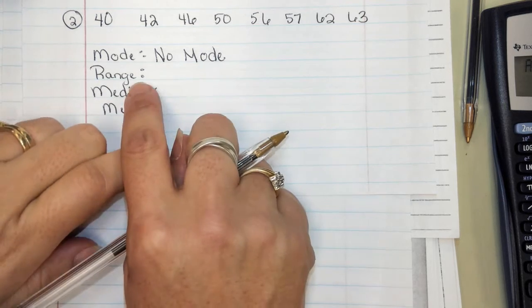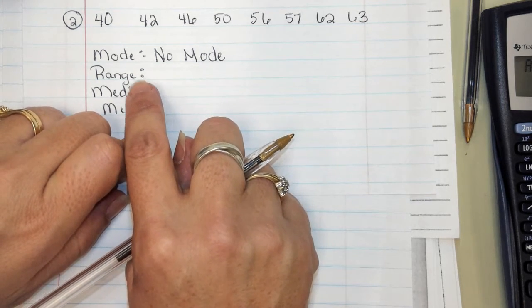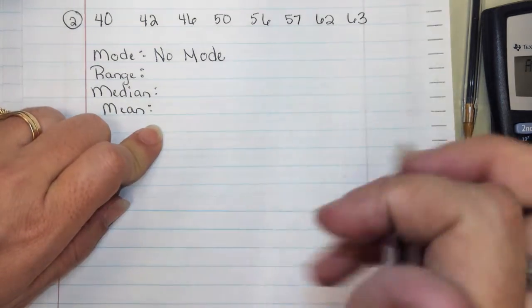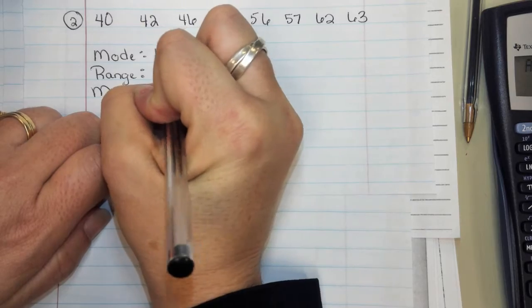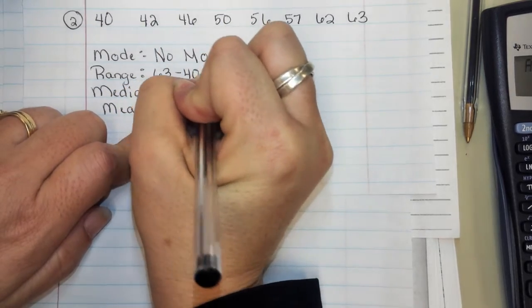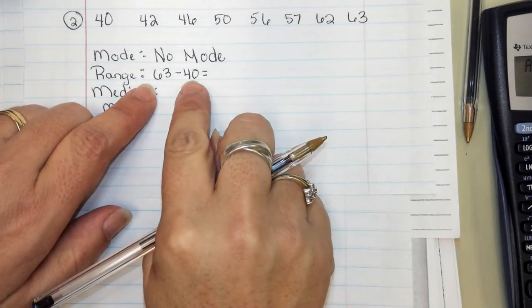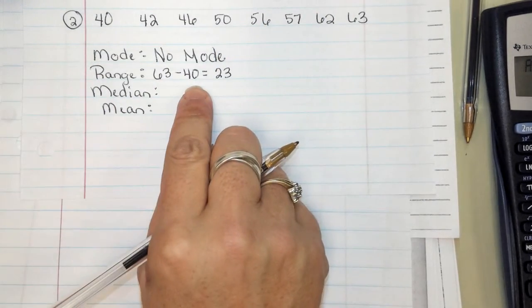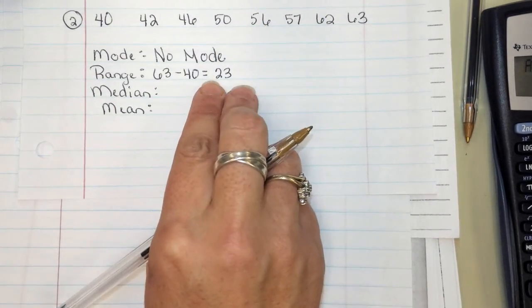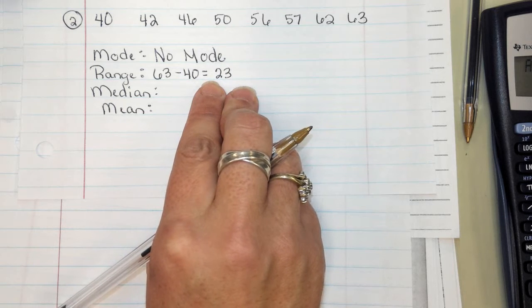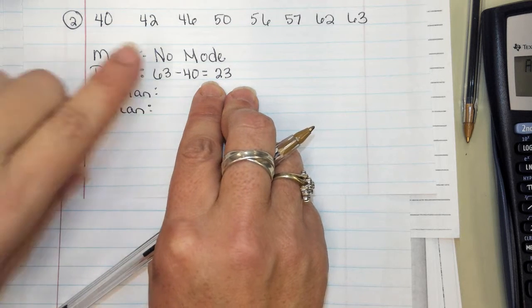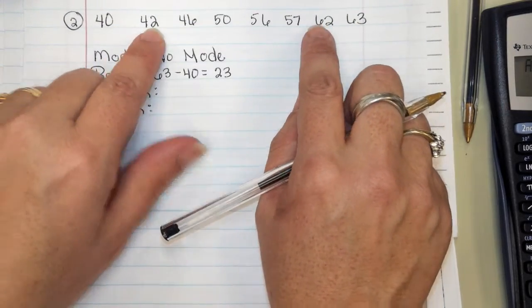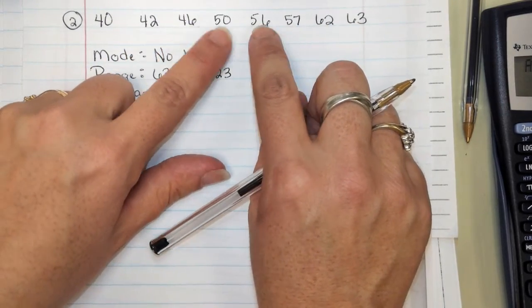Okay? Range. Now, when I do range, I don't write the words highest and lowest, but I write down my numbers I pulled out. So I'm doing 63 minus 40, because remember, highest minus smallest is 23. That way tomorrow when we check homework, let's say you get 22, I can figure out what you did right or wrong. Okay? Median. I'm using my fingers. Here we go. I know it's kind of silly, but it works.